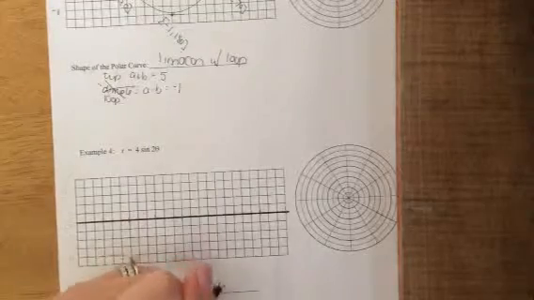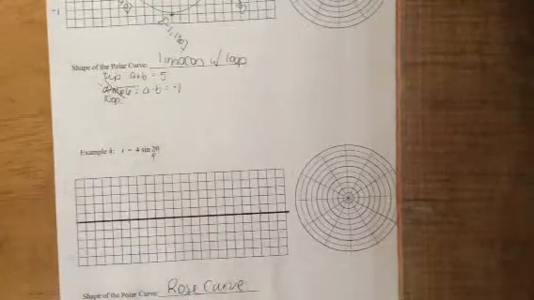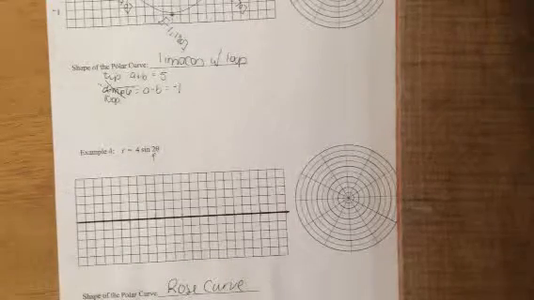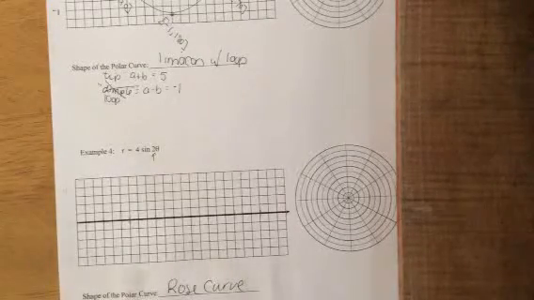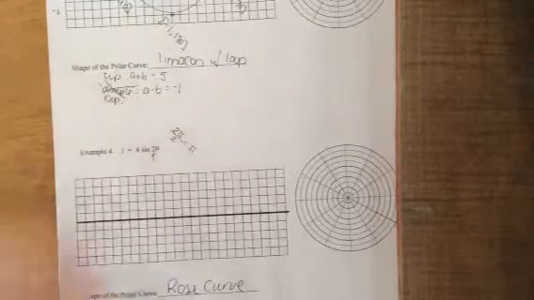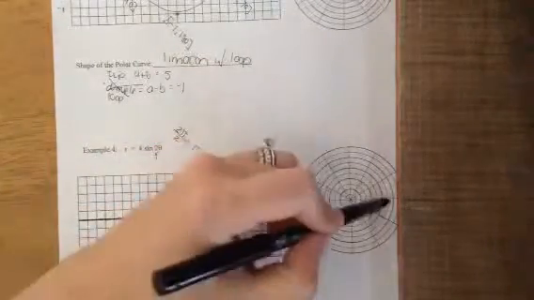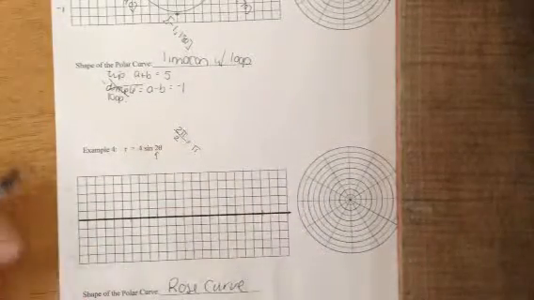Okay, example 4. This is going to be a rose curve. It's going to create a little daisy flower kind of thing. For these, it all depends on the period, what that k value is. So we know period is 2 pi over k. So our period for this is just 1 pi. We're going to want to graph all the way through 360 degrees because when we do our polar graph, we're going to want to show all the way through 360 degrees.